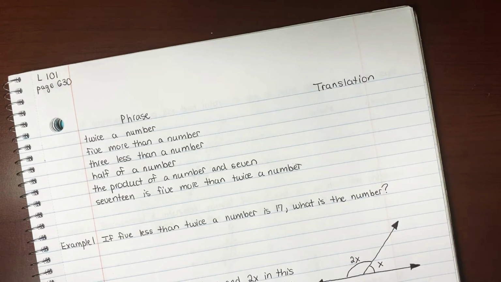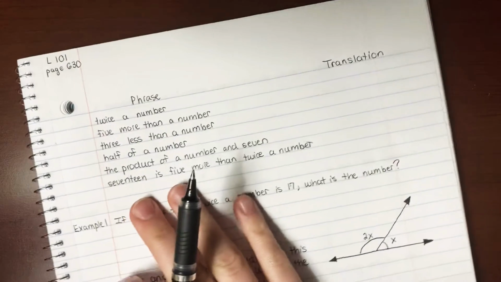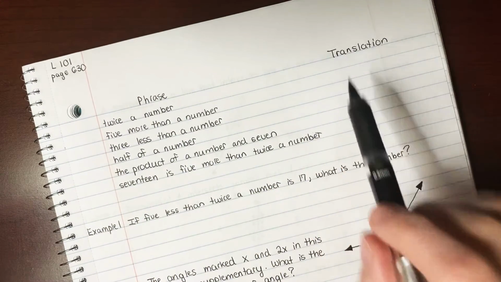Don't skip the part of writing the equation. A lot of the equations right now are easy, and you can think the equation in your head and solve it, but you really need to get into the habit of writing out those equations, because the more you do it, the faster you'll get, and you'll just get very good at it. Here we have some phrases, and we're going to translate them into equations.